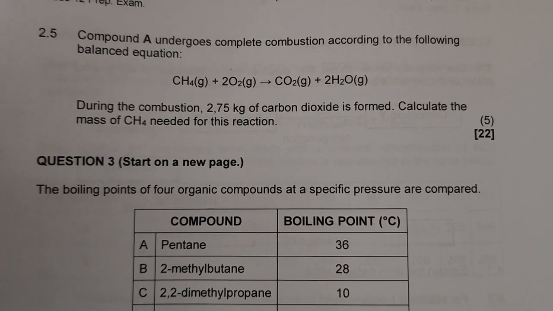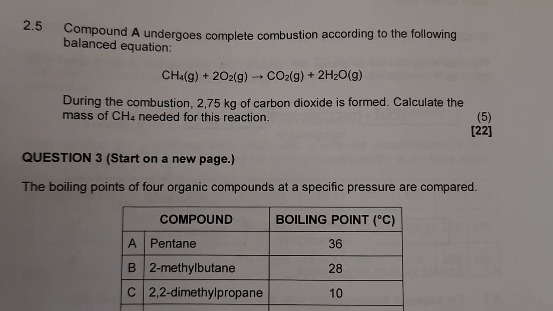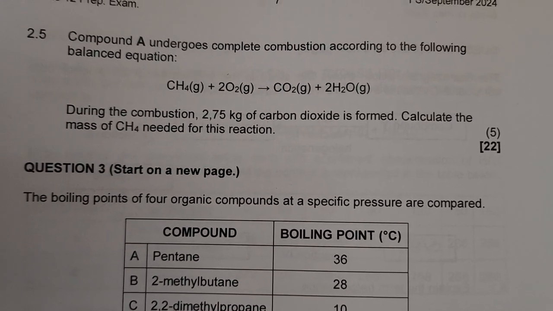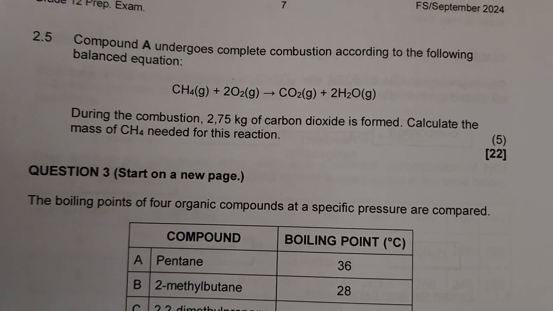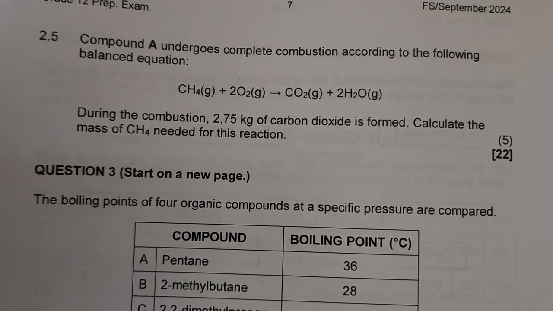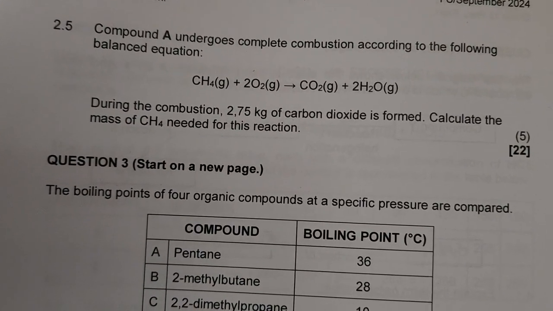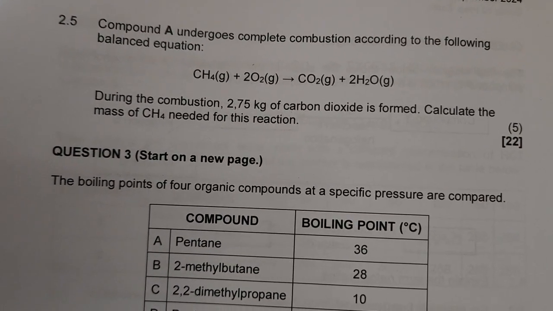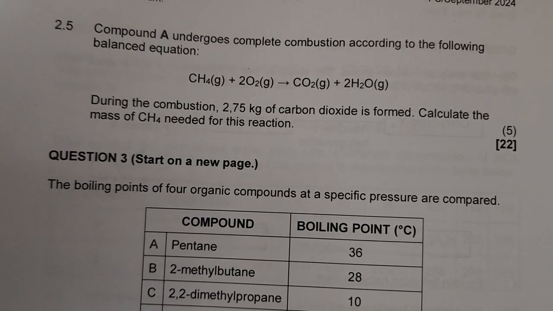During the combustion, 2.75 kilograms of carbon dioxide is formed. That is a product. Calculate the mass of methane needed for this reaction. This is a typical stoichiometric calculation. Because we are given the product, we need to determine the reactant.